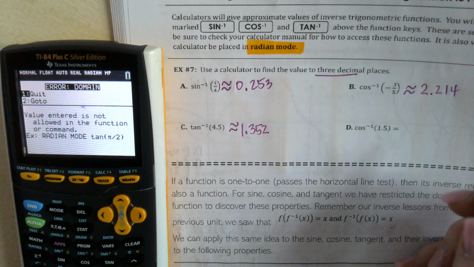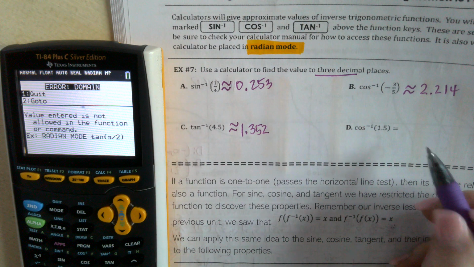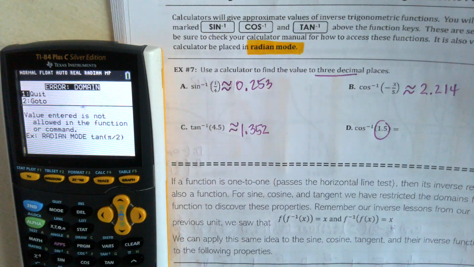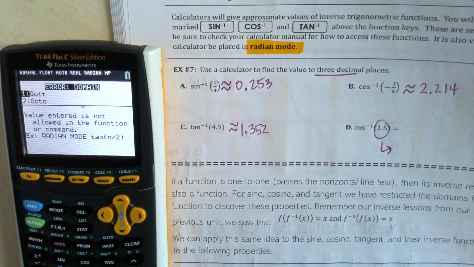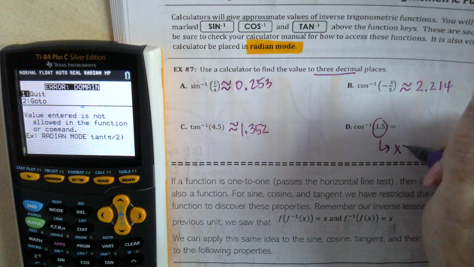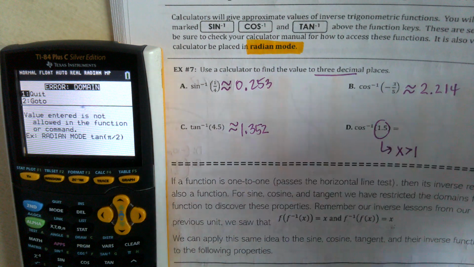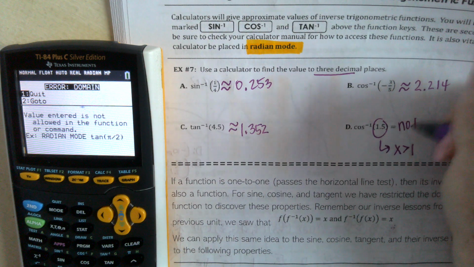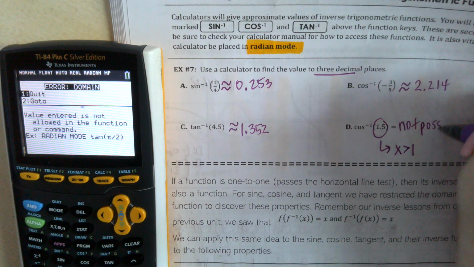Oof, what happened? An error. You cannot plug anything in to the inverse function right here that doesn't fit into the domain, okay? Right here, x is greater than 1. So this one right here, we're going to write is not possible.